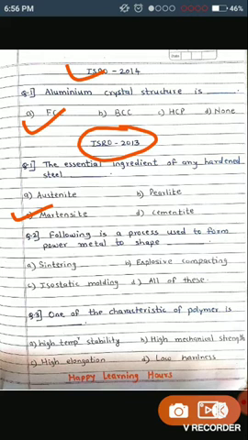Okay, next question number 2 says: the following is the process which is used to form powder metal to shape is. Now basically it's a question based on powder metallurgy. So options were sintering, explosive compacting, isostatic molding, all of this. So basically all these processes, that is sintering, explosive compacting and isostatic molding, are all powder metallurgical processes. So the correct answer for this will be all of these.